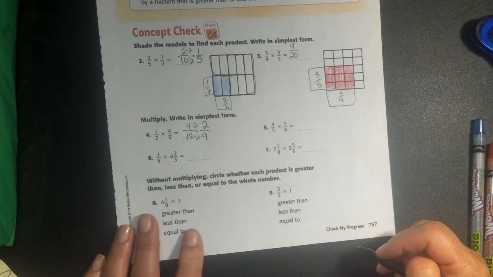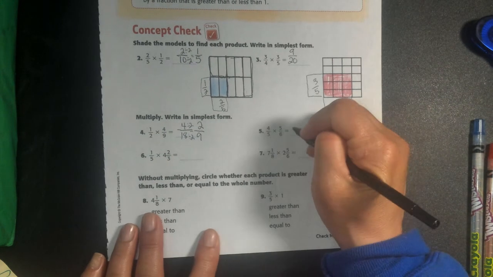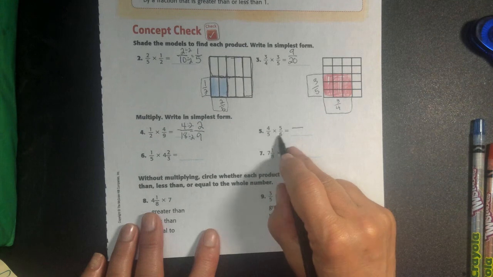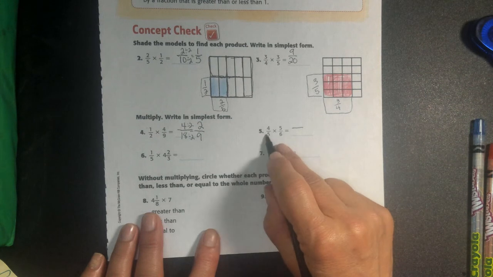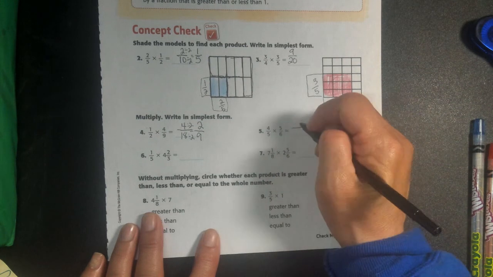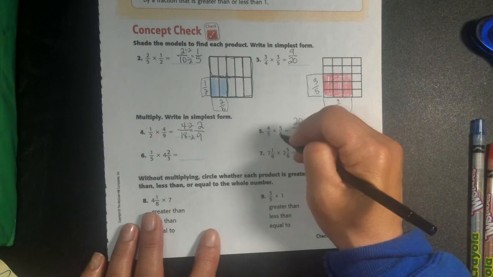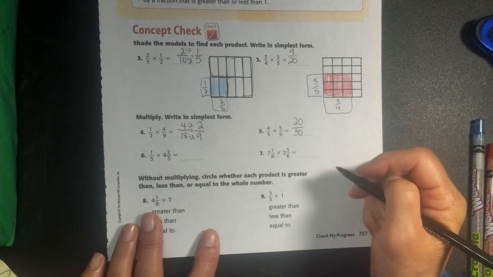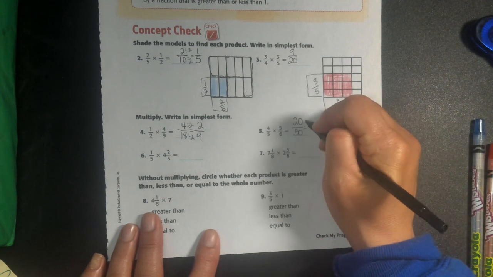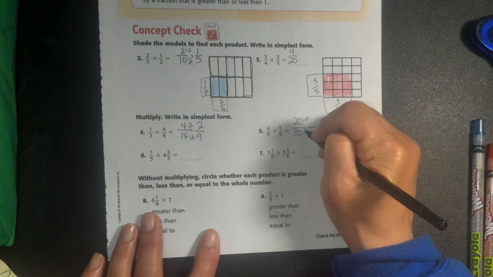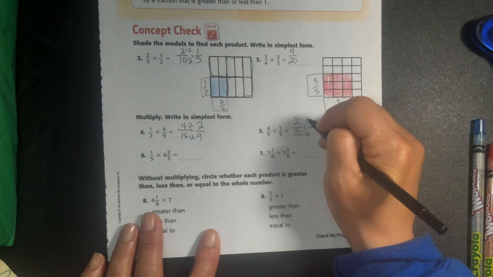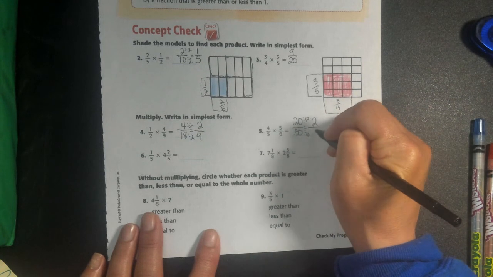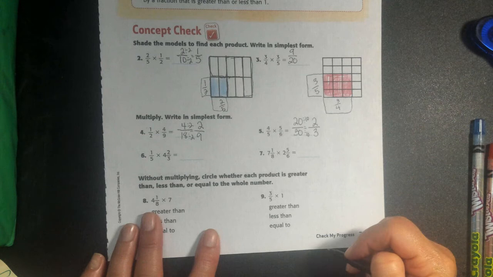That's the simplest. Okay, my next number. I'm going to multiply my numerators and my denominators. 4 times 5 is 20, and 5 times 6 is 30. I can divide both of those by 10. Divide by 10, divide by 10. 20 divided by 10 is 2. 30 divided by 10 is 3.